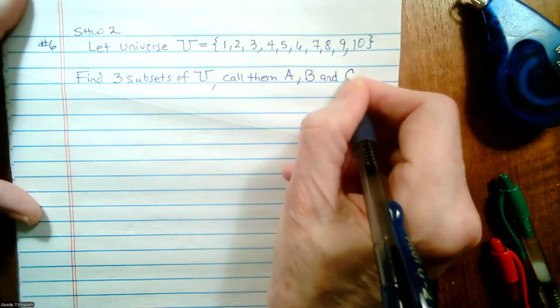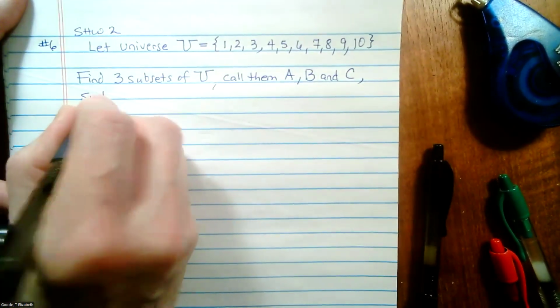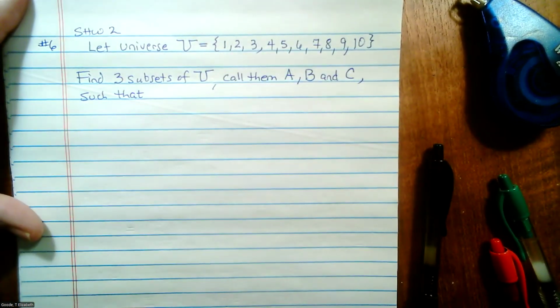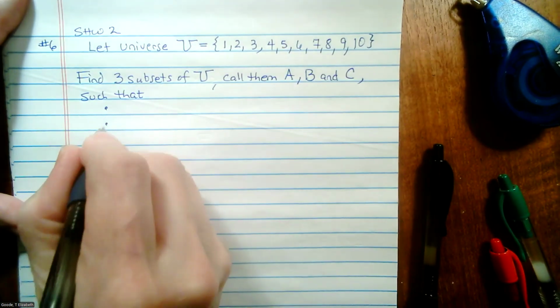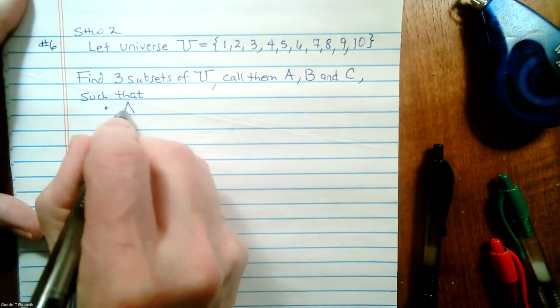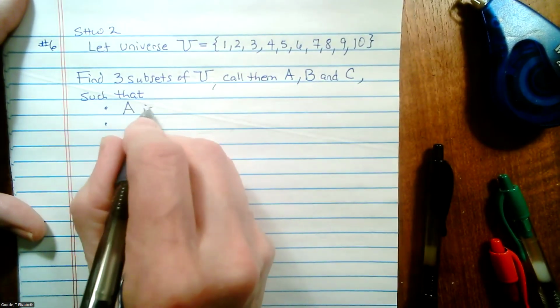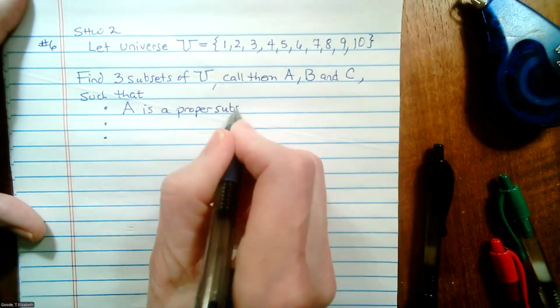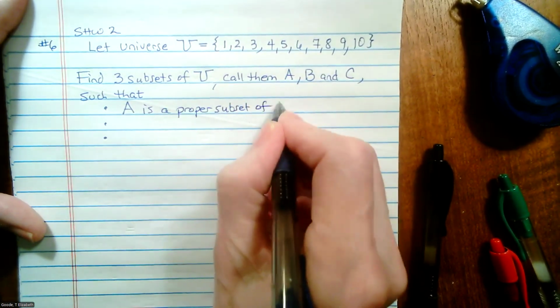And then this was the game. You got to build your A and your B and your C with 3 properties. The first property is that you wanted to pick an A and a B so that A is a proper subset of B. And we've reviewed proper subset, right?